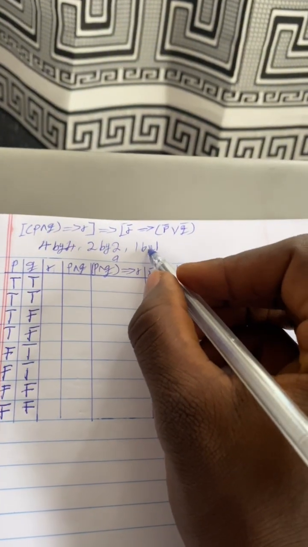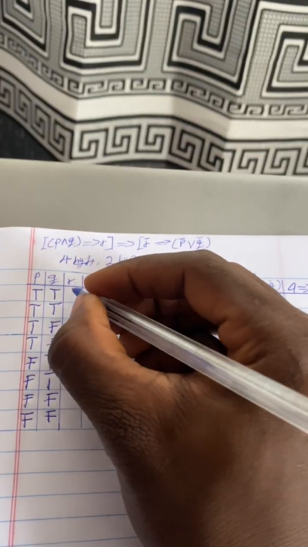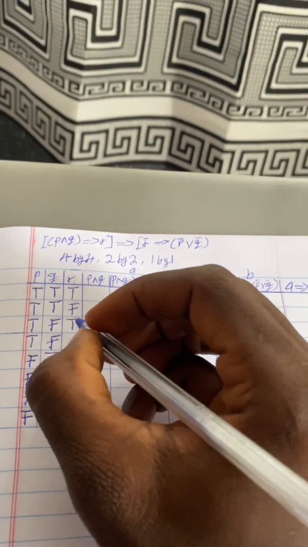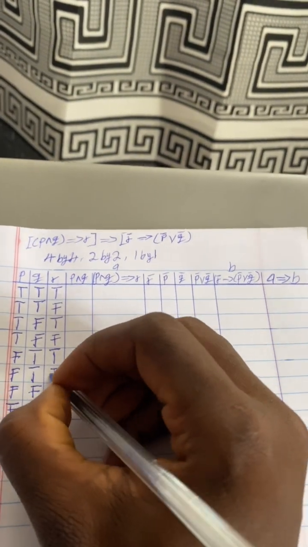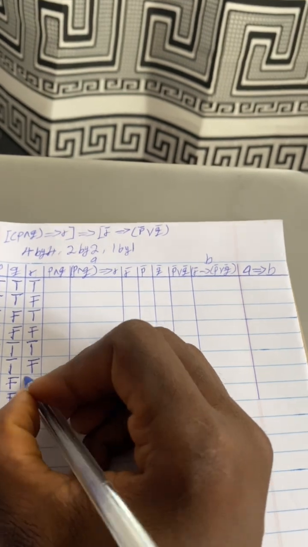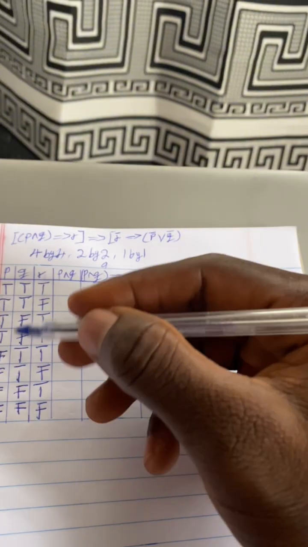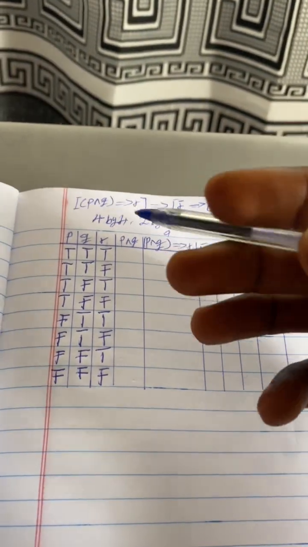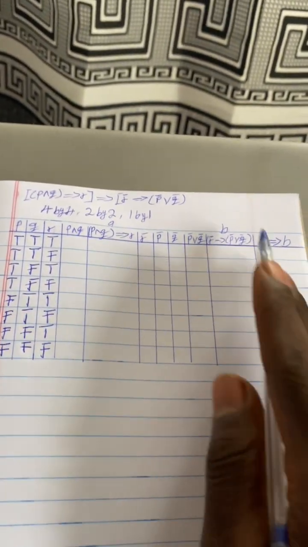So we are on the third row. That's R, that's 1 by 1. So T, F, T, F, T, F, T, F. So we are done with this. I think this was in the question. They listed it for us, so all we have to do is list all the members here. That's all the question said.